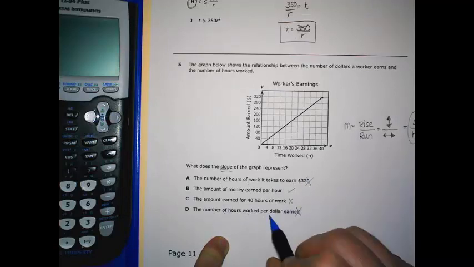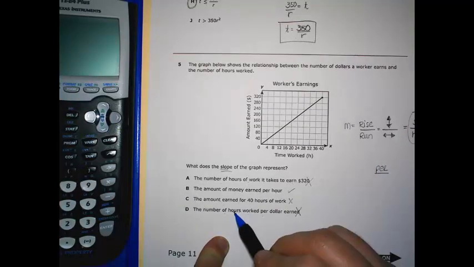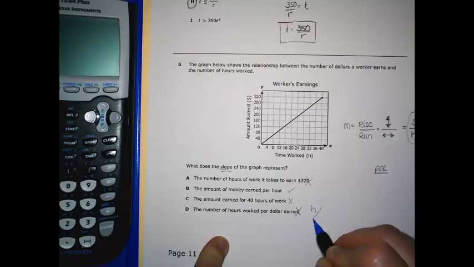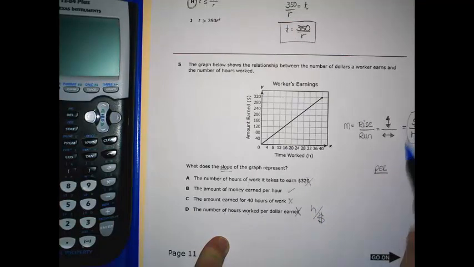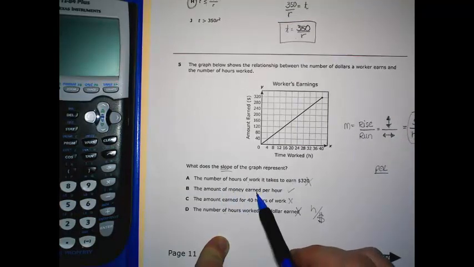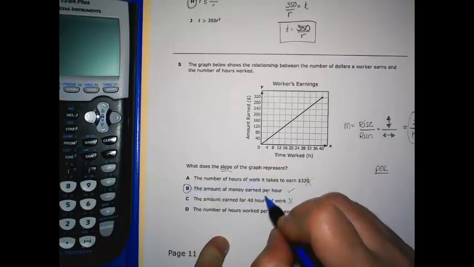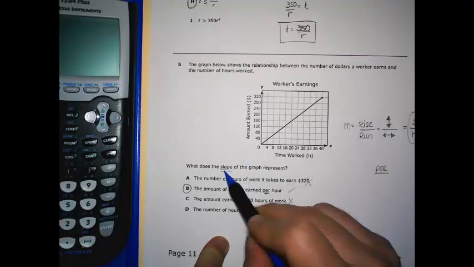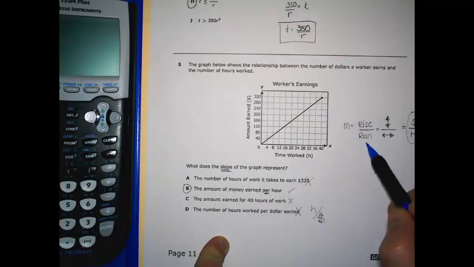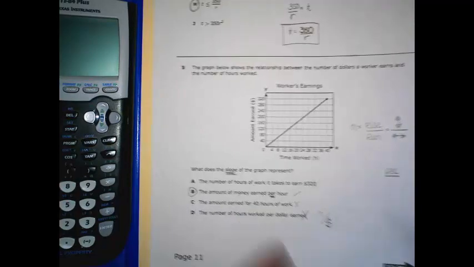Nope. Remember, the word per means division. So this choice is saying hours per dollar, and that's not what slope is. Slope is dollar per hour, and that's exactly what this choice says: the amount of money, so dollar, earned per, that means division, hour. So please remember the word per means division. Also remember the word slope means rise over run, especially if you have a graph. That should help you find your answer. Alright, very good.